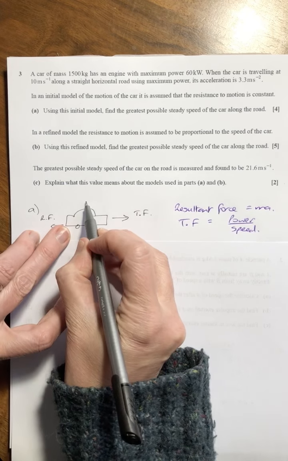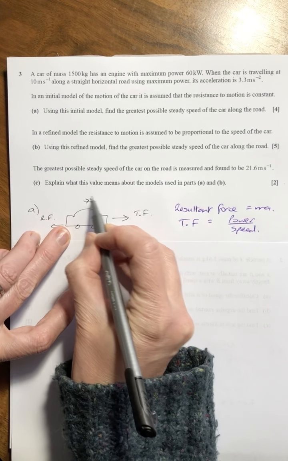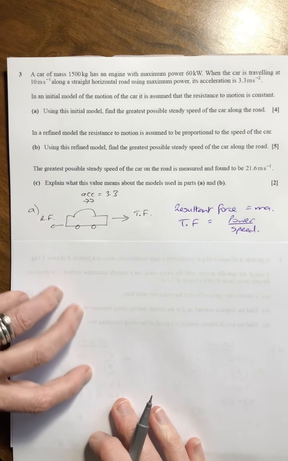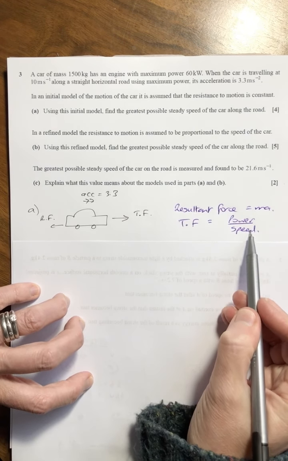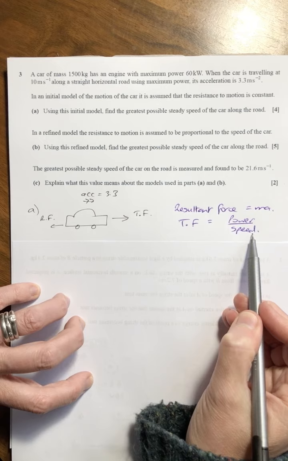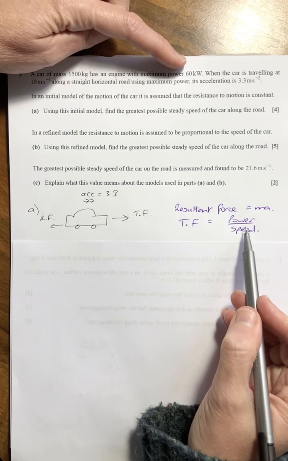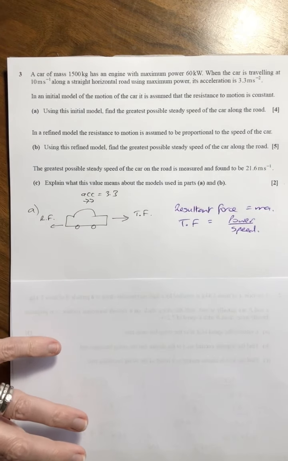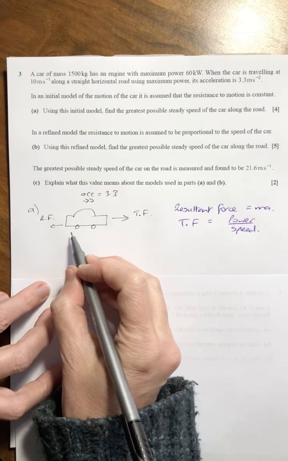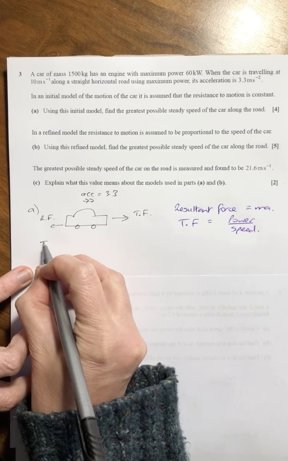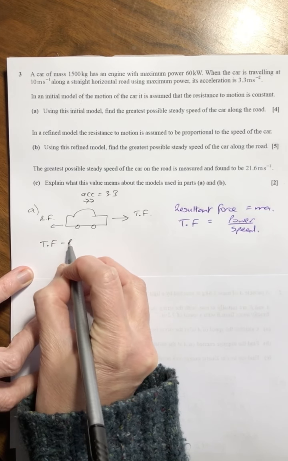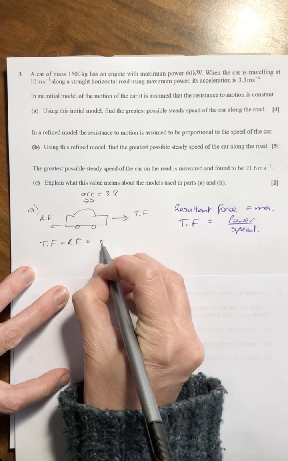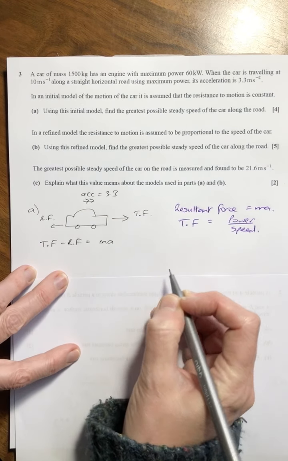Initially, I know that when the speed is 10, the acceleration is equal to 3.3. So I know, of course, what the power is, and I know what the speed is, so I can work out the tractive force. And I know it's travelling in that direction, so the tractive force minus the resistive force is equal to the mass of the car times the acceleration.